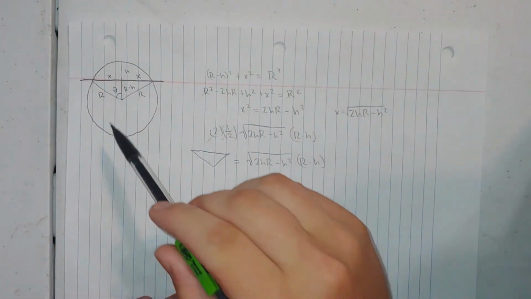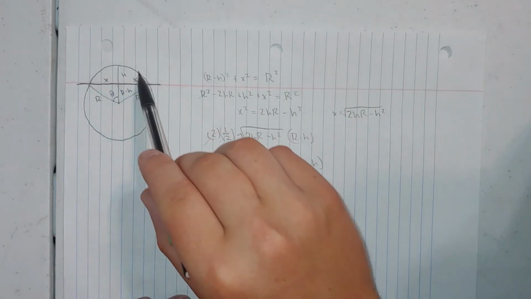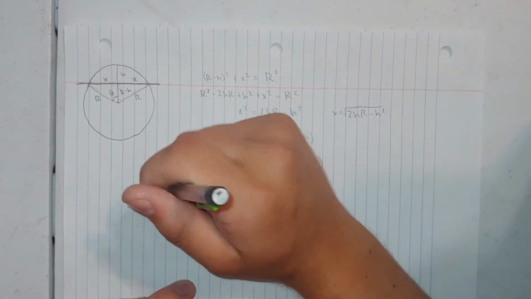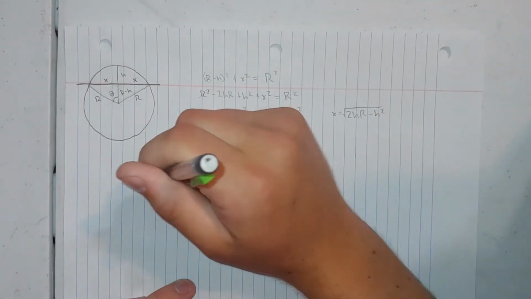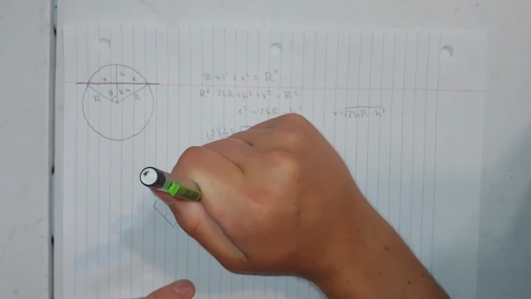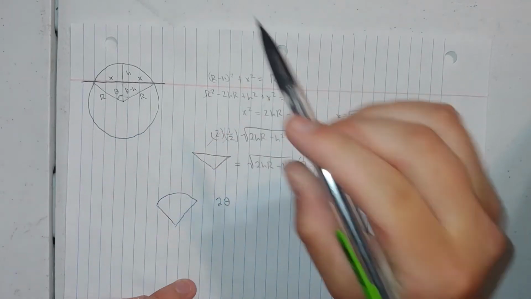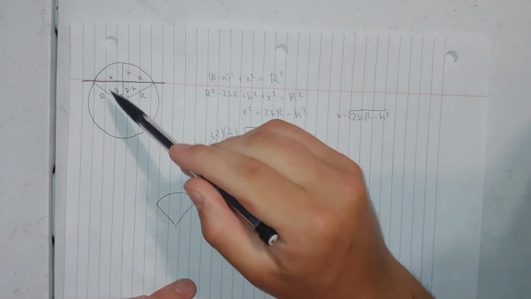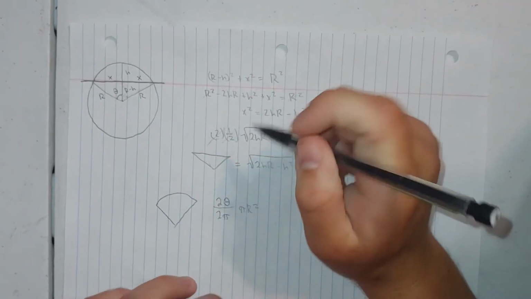Now we want to find the area of this piece of pie looking shape here. So we know that that area can be represented by two times this angle theta, so this large angle here, over 2 pi times the area of the whole circle, which is pi r squared.